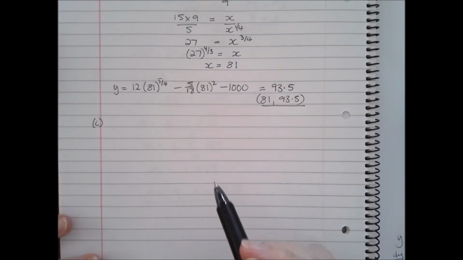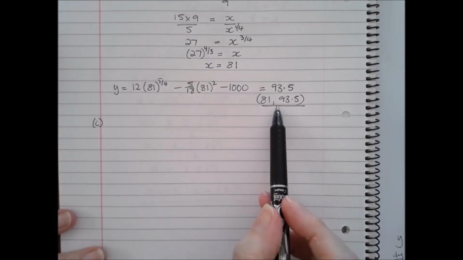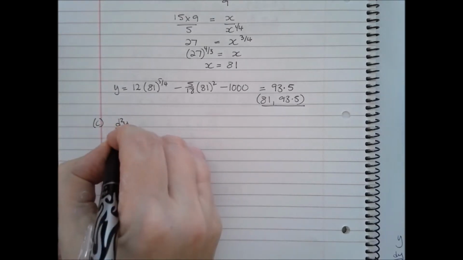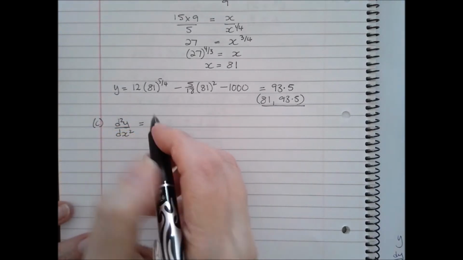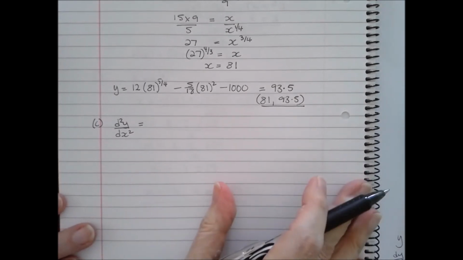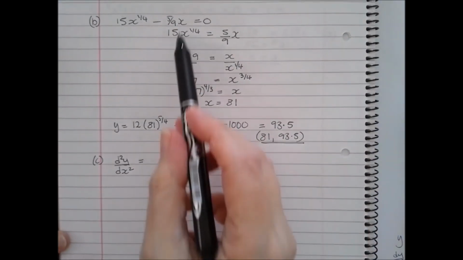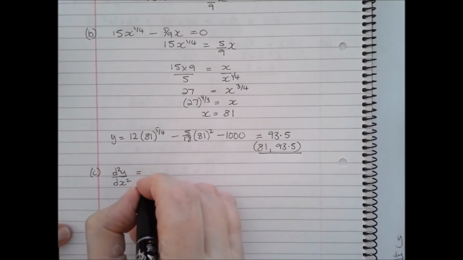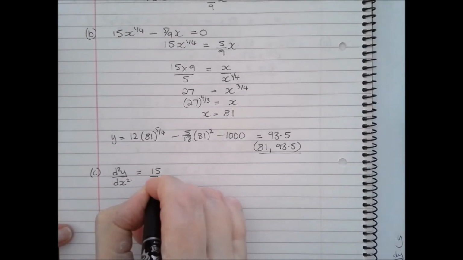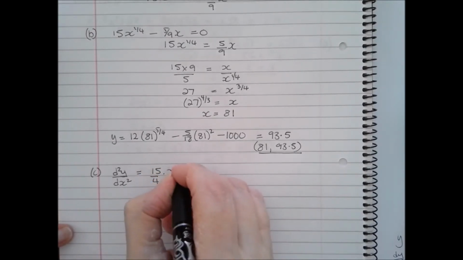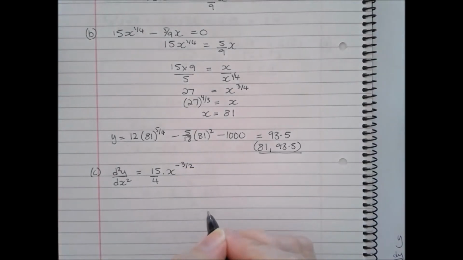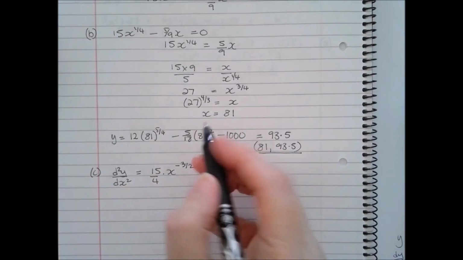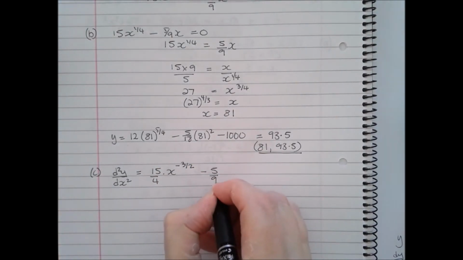And part C finally asks us to determine the nature of this turning point, whether it's a maximum or a minimum. So what we need to do is differentiate a second time. So d2y dx squared. If you differentiate 15x to the quarter, what you end up with is 15/4 multiplied by x to the minus 3/4, multiplied by the power, reduce it by 1, and if you differentiate minus 5/9 of x, you just get minus 5/9.